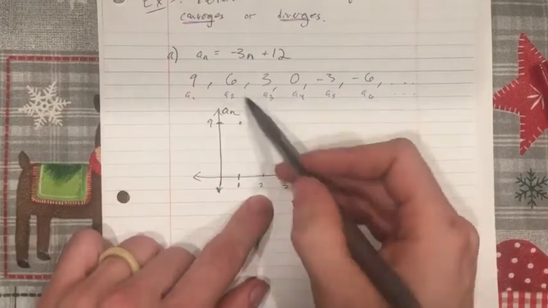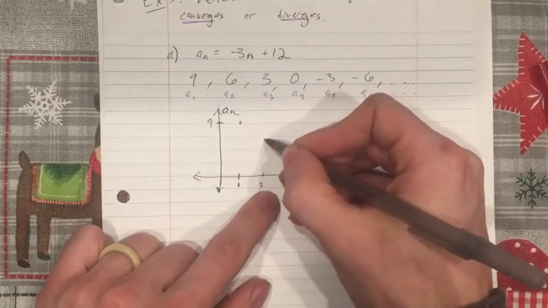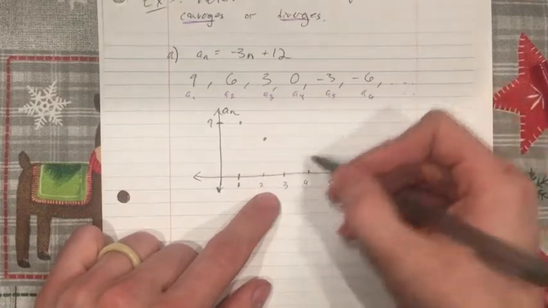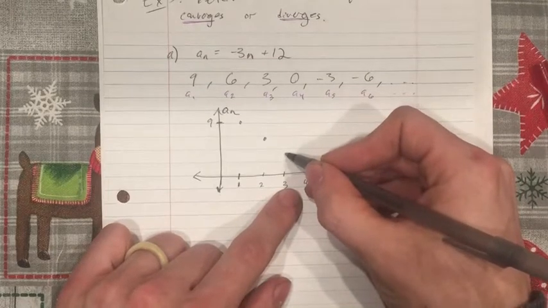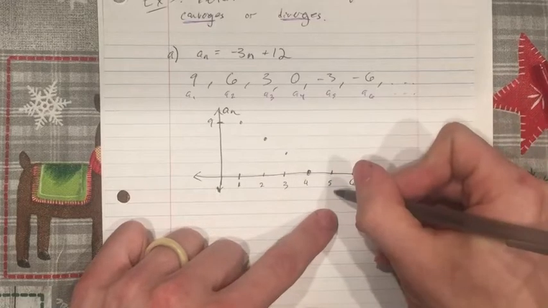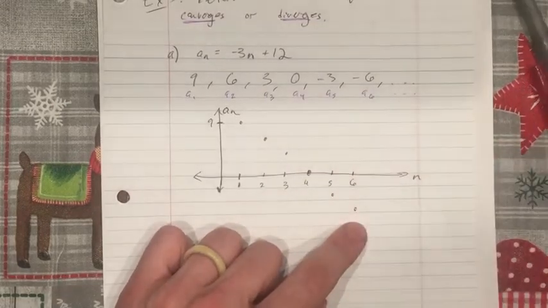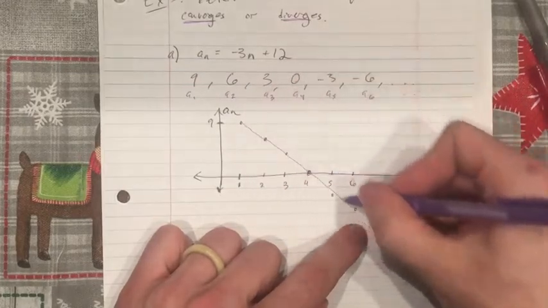And a sub 2 is 6, so that's like, let's see, right here maybe. A sub 3, that's 3, maybe right there. A sub 4 is 0, right there. A sub 5, that's a negative 3. A sub 6, that's a negative 6. So our sequence has this kind of downward trend.